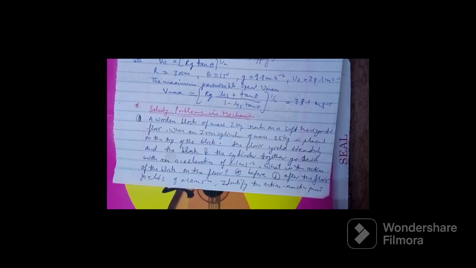By the first law, the net force on the block must be 0, so R equals 20 Newton. Using the third law, the force exerted on the floor by the block is equal to 20 Newton and directed vertically downward.